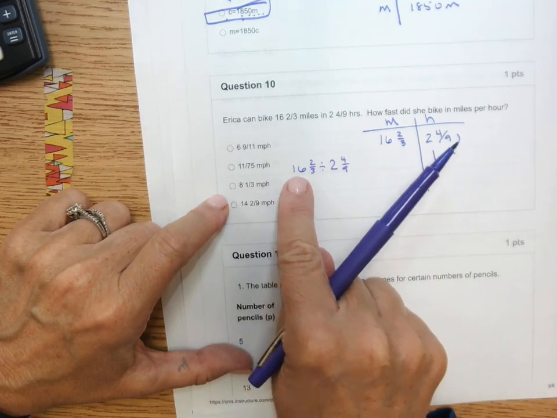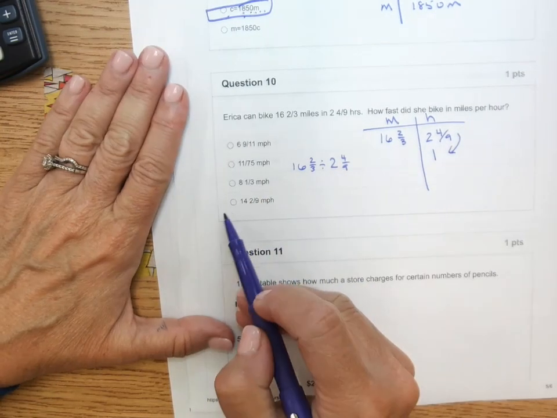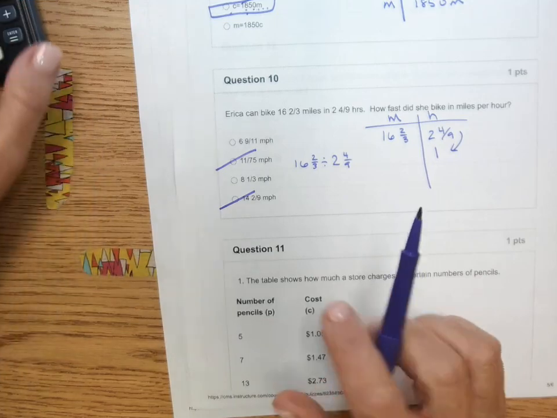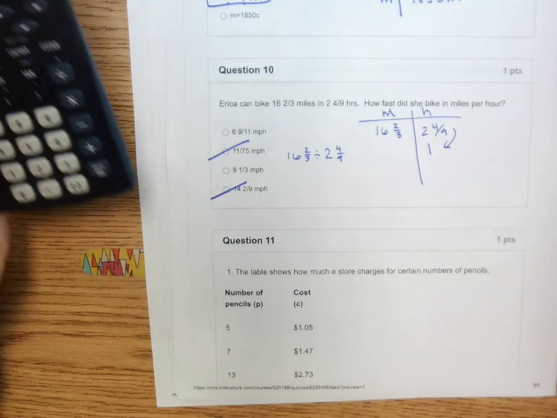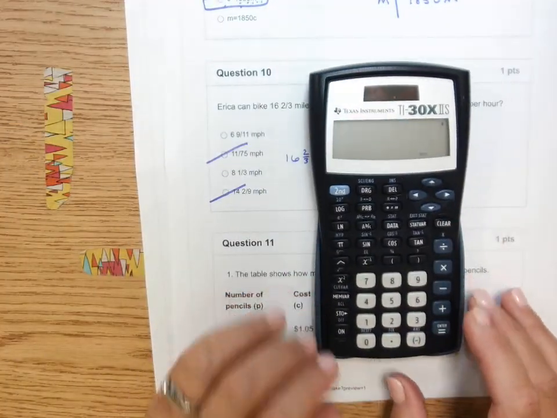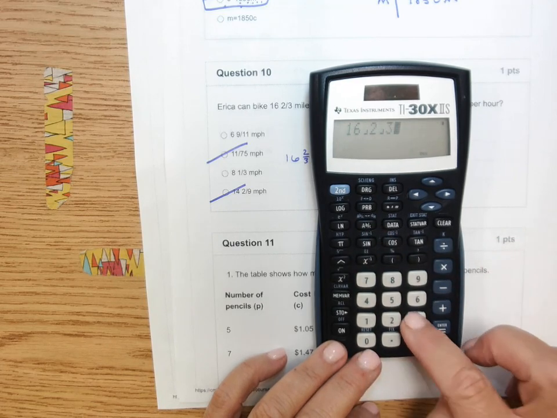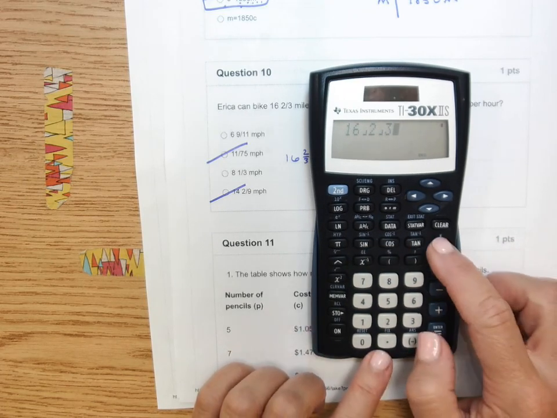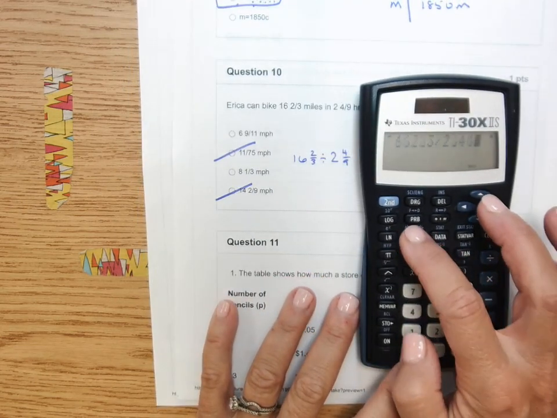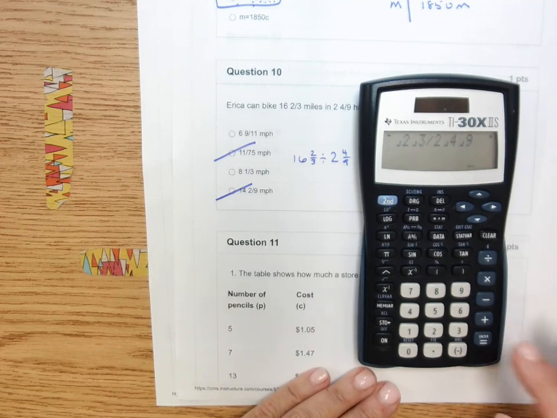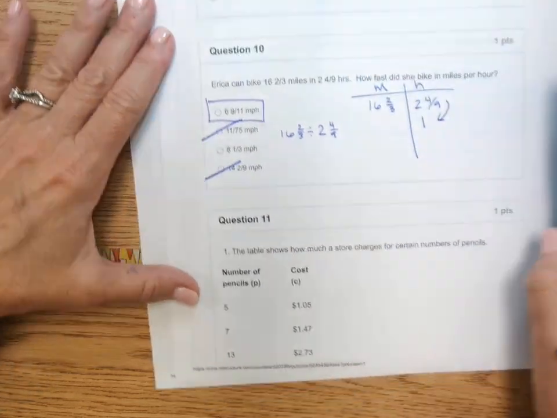So just by looking at it, I know that 16 divided by 2 is going to be 8. So this one's out and this one's out. But I'm not sure about which of these might be my answer because these are fractions associated with this. So I'm going to use my calculator. I'm going to say 16 2/3, I keep hitting this ABC key, divided by 2 4/9, equals 6 9/11. So my answer is this first choice here.